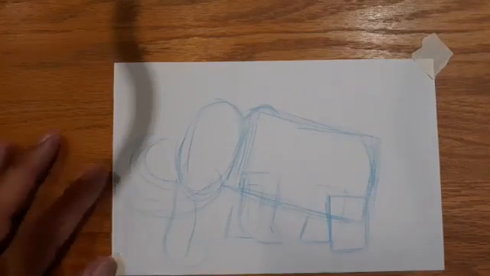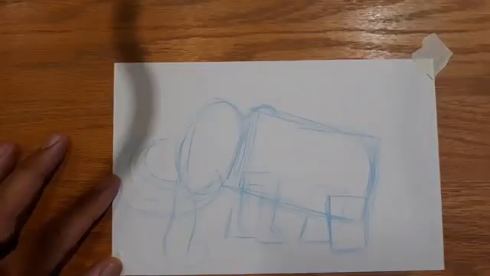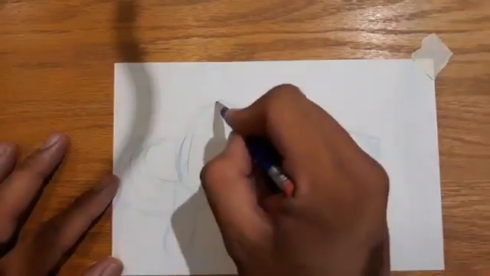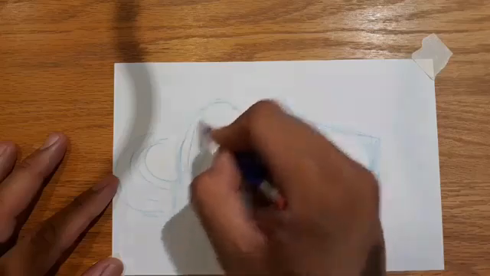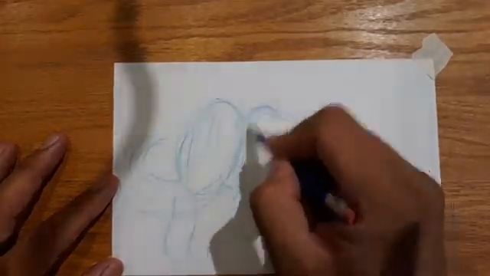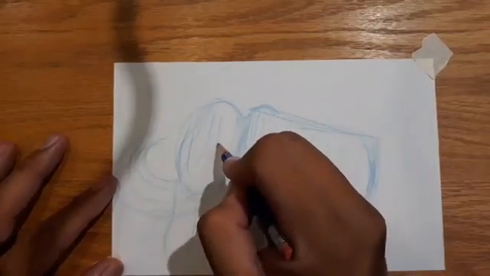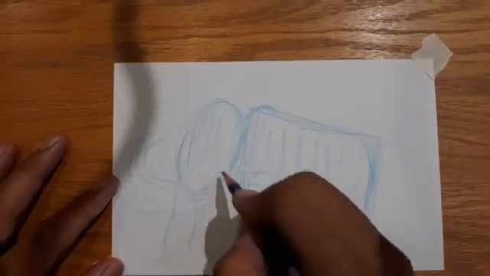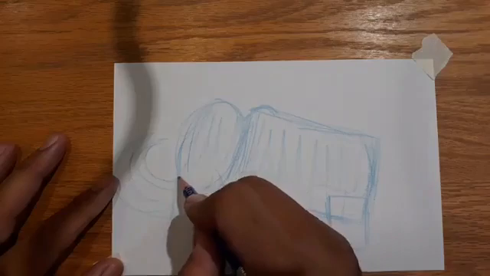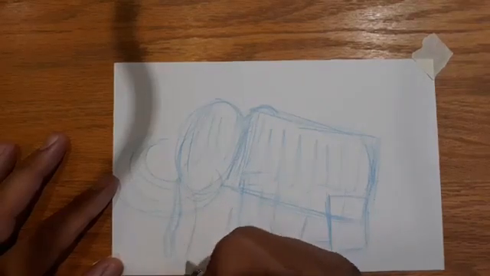Now what we want to do is, a mammoth has a lot of hair, so you can even just play with it. This is just me implying where I want hair to be, and I guess you can even thin out that trunk a bit.